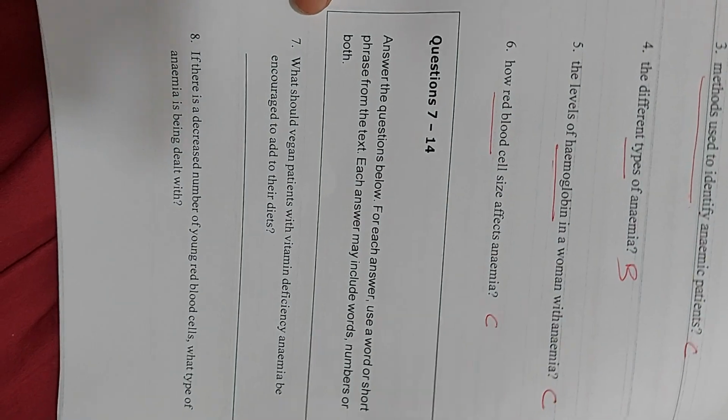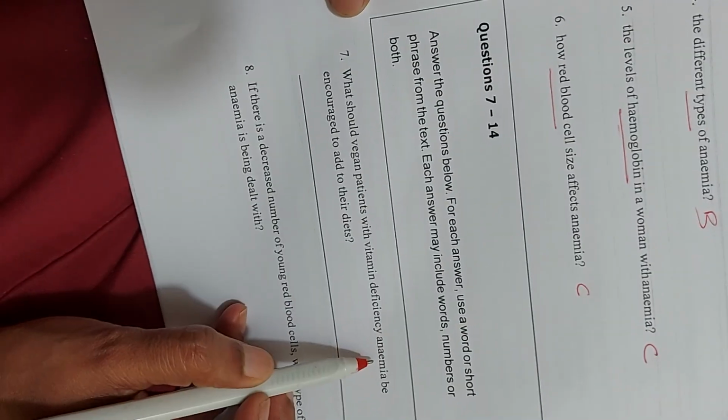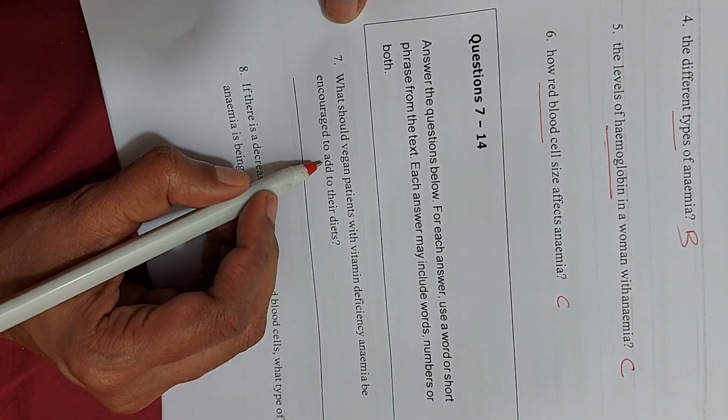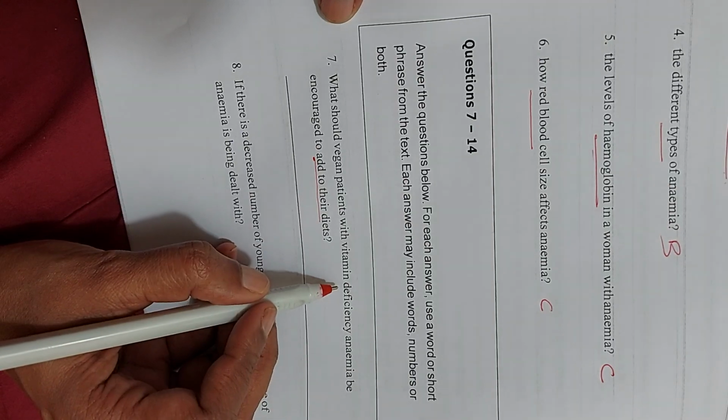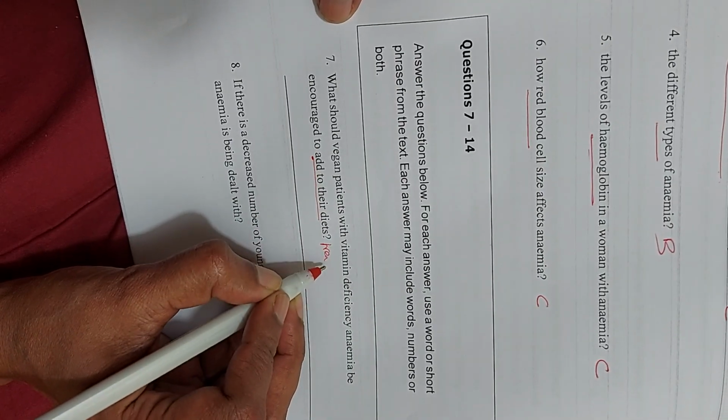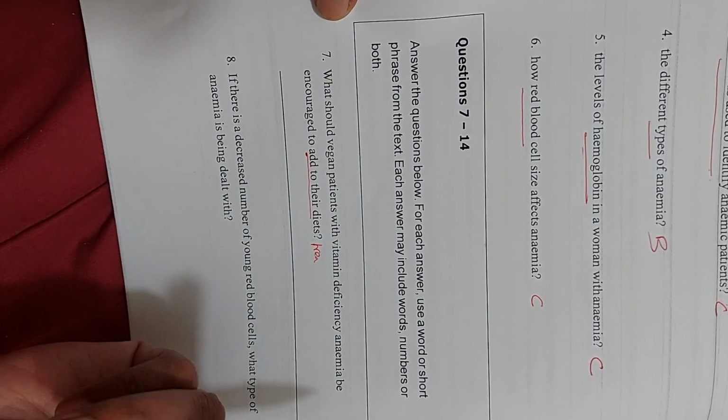So this is how we will go for our matching, but usually we will start with short answers, right? So what should vegan patients with vitamin deficiency anemia be encouraged to add to their diets? So when it comes to adding something to their diets to rule out deficiency, it's about the treatment. So there will be two keywords in the questions.